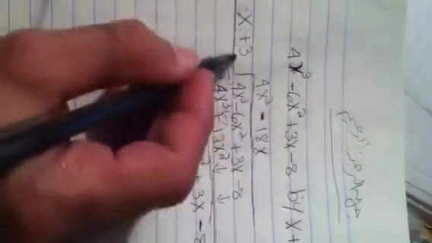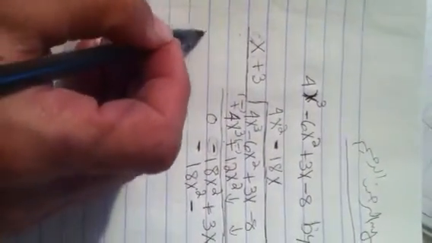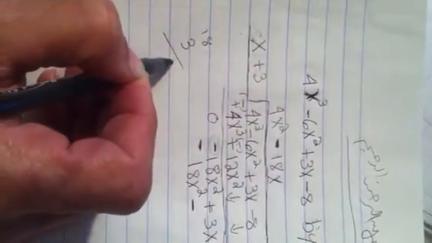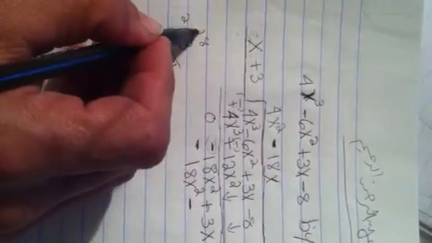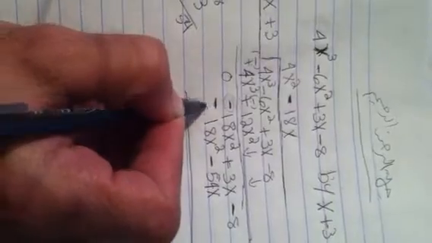And 18x times 3, let's do it here. 3 times 18, 3 times 8 is what? 24. So we got 4 and 2. 3 times 1 is 3 and 2 is 5, 54. We need here 54x. Again, we change the sign.